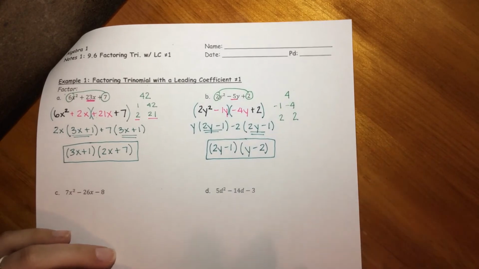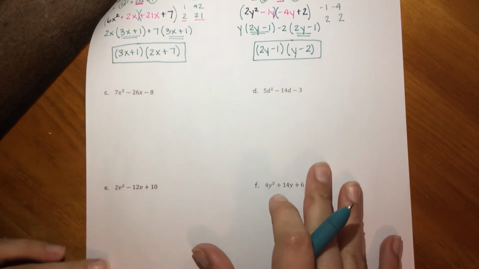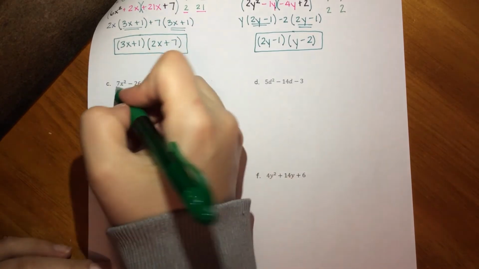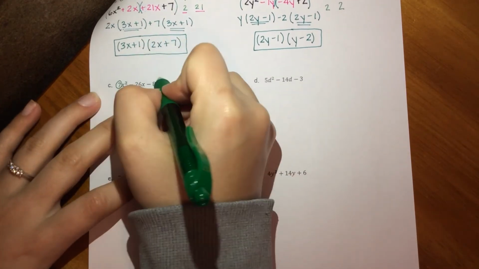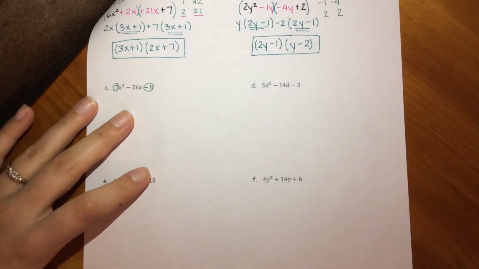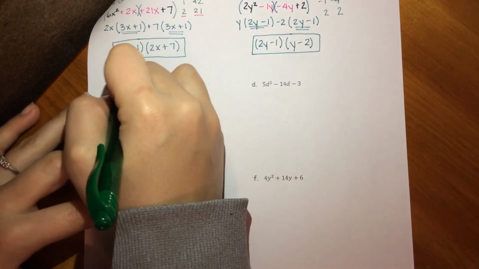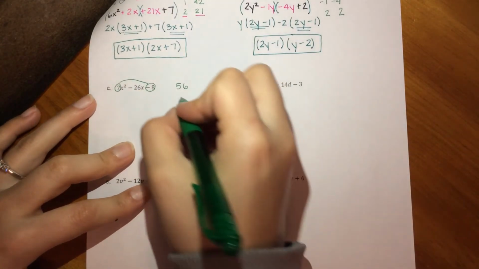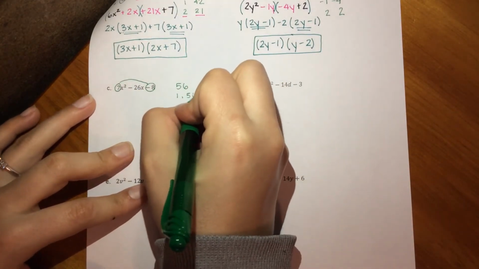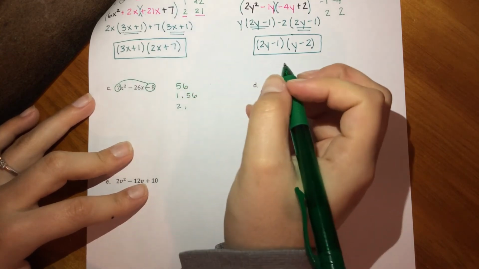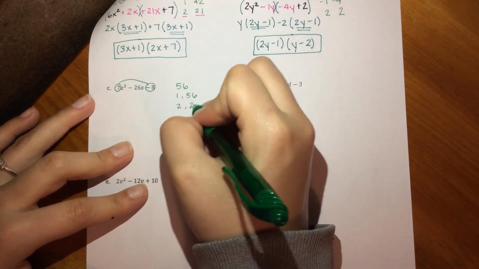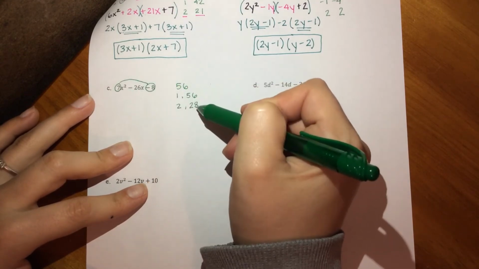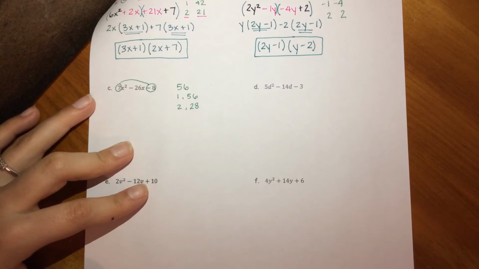Okay? Let's walk through one more, and then I want you to try the rest on your own, and then come back and check your work with mine. So, here we go. 7 and negative 8 gives us 56. Draw your arrow. We got 56. So let's go through our factors of 56. We got 1 and 56, 2 and 28. I'm going to glance at my middle term. My middle term is going to be negative 26, and I know I can get that with my 2 and 28, so I'm going to go ahead and stop.